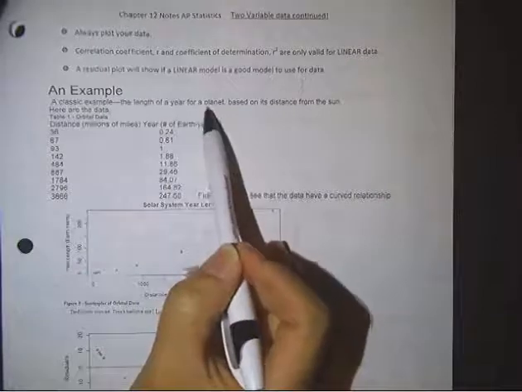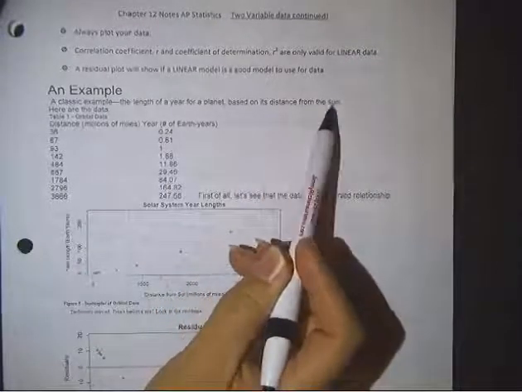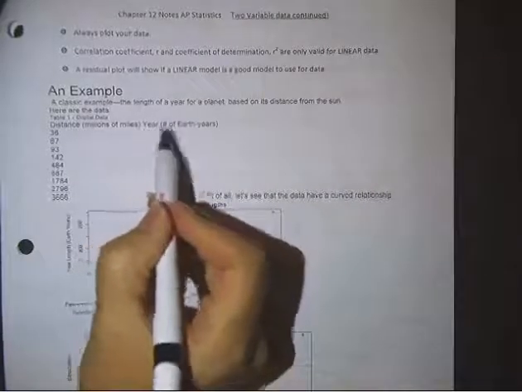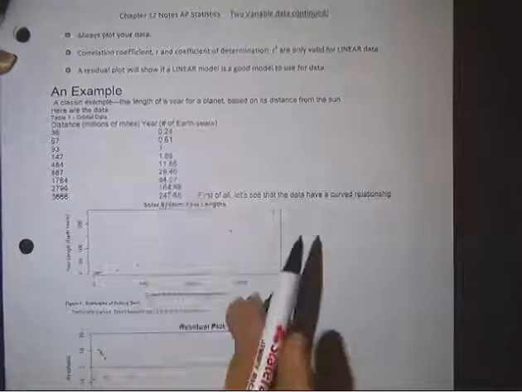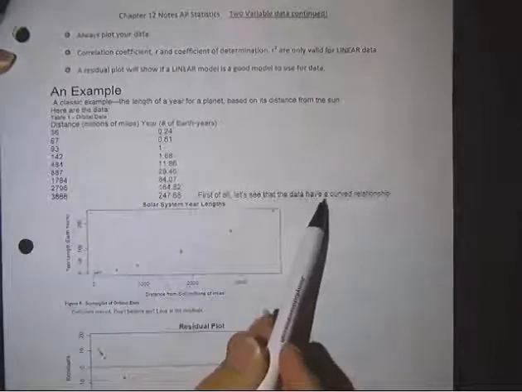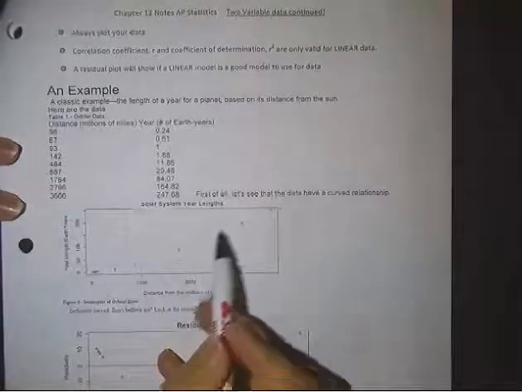Here is an example of the length of a year for a planet based on its distance from the sun, as to how long a full year would take because of its distance from the sun. And here's the table: distance in millions of miles and number of Earth years. First, let's see that the data have a curved relationship. We put the distance on the y-axis and the length of a year on the x-axis, and we see this definite curved relationship.